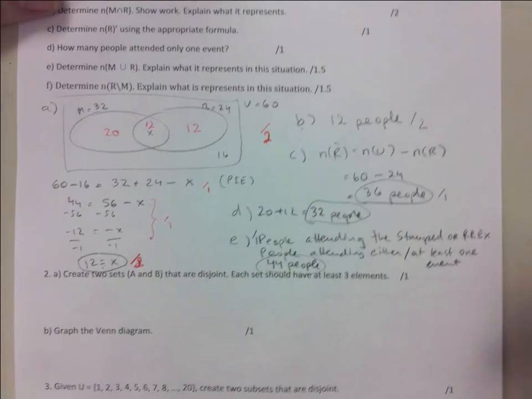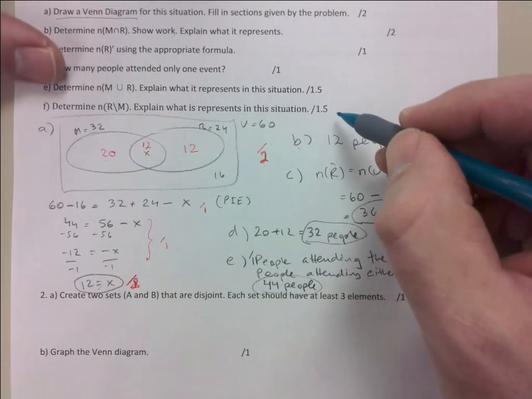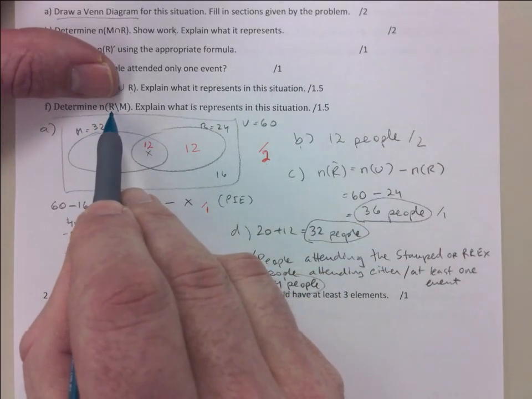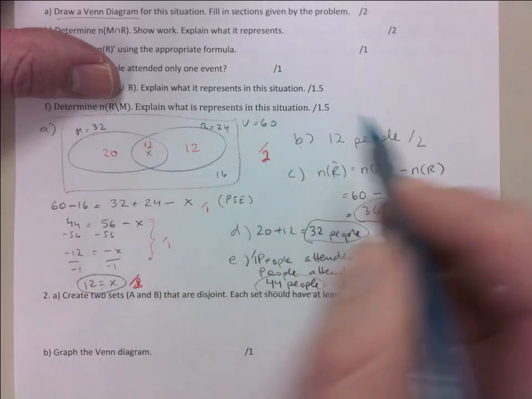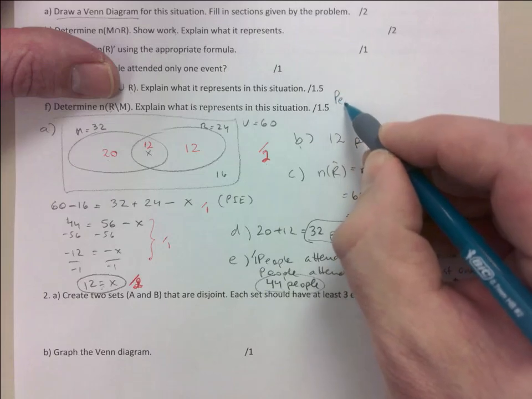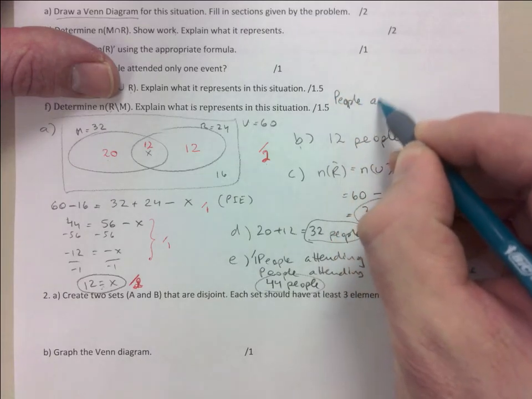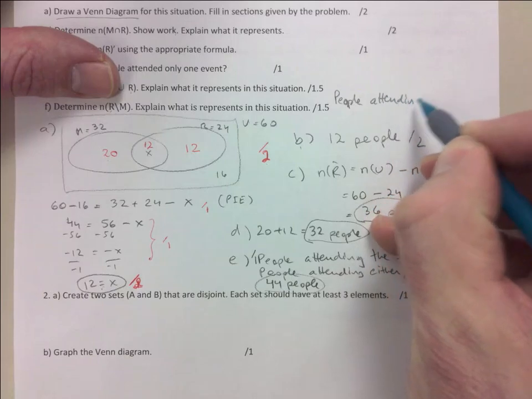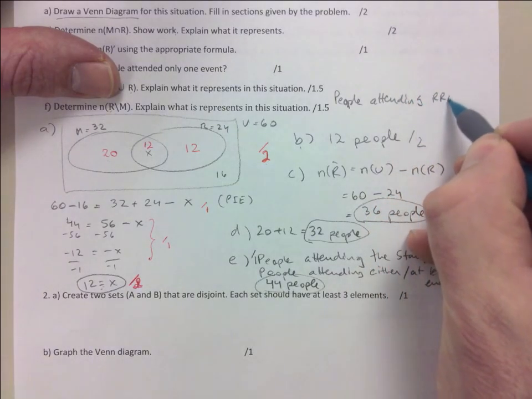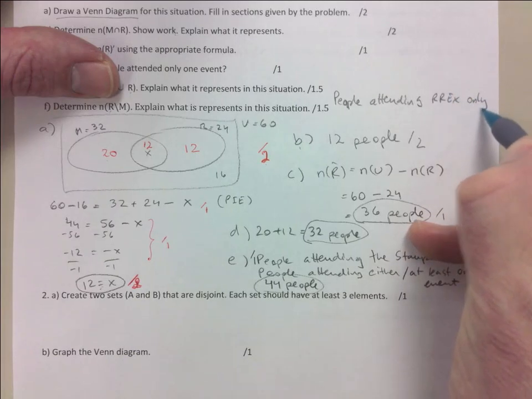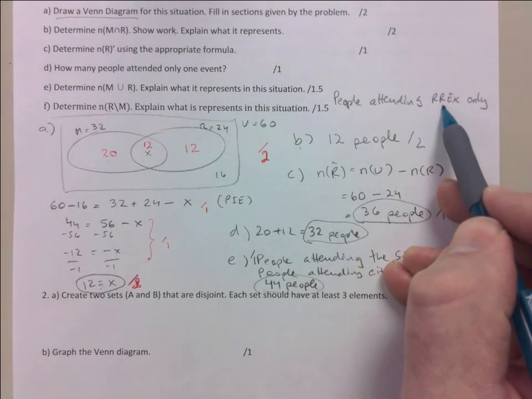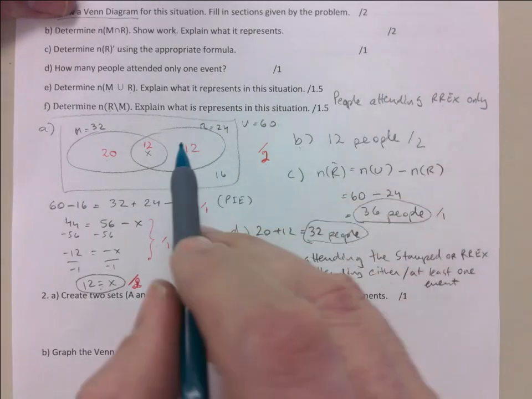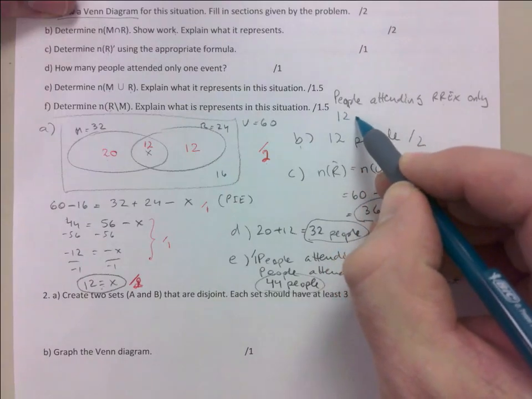F, oh my goodness, I'm running out of room. I'll just do F right next to it. What does this mean? You can say number of people attending Red River X only. Okay? People attending Red River X only. What's another way of saying that? People attending Red River X, but not the Morris Stampede. Okay? And how many do we have there? 12, right? 12 people.